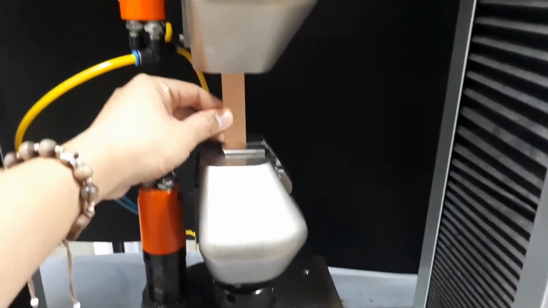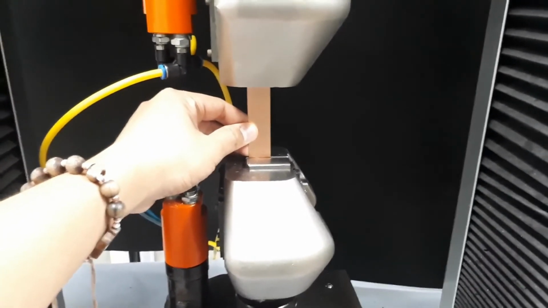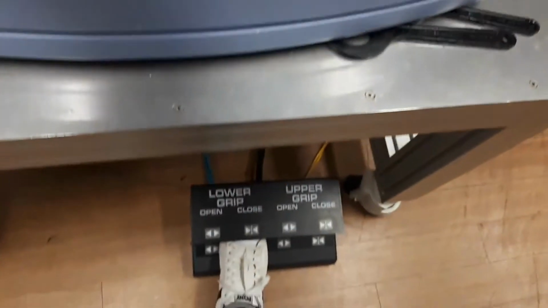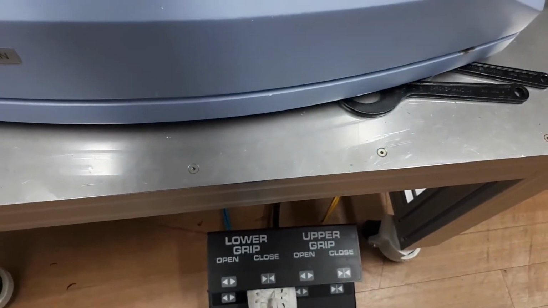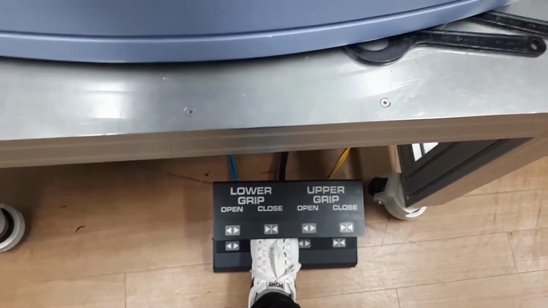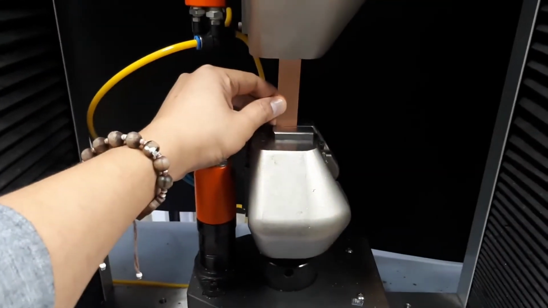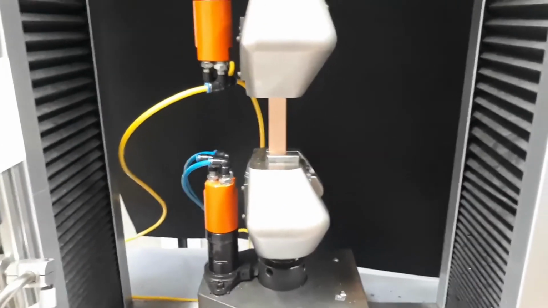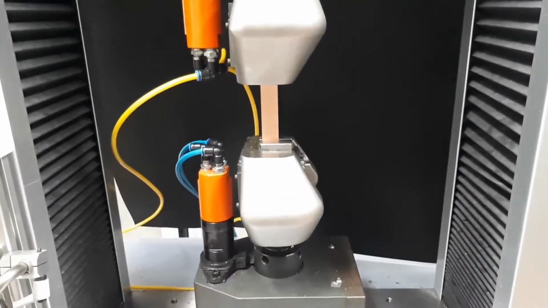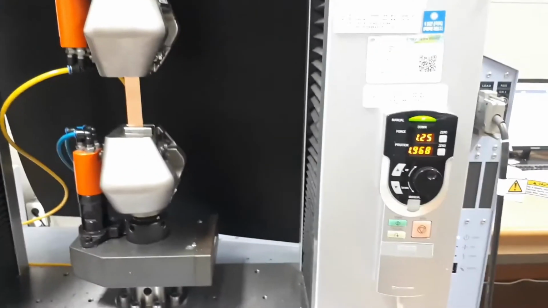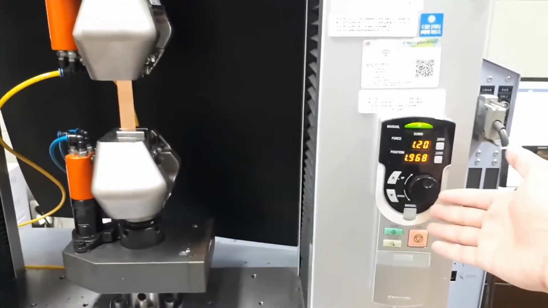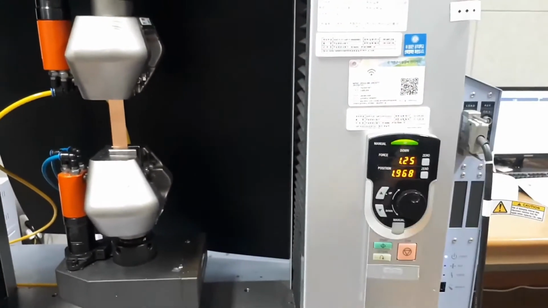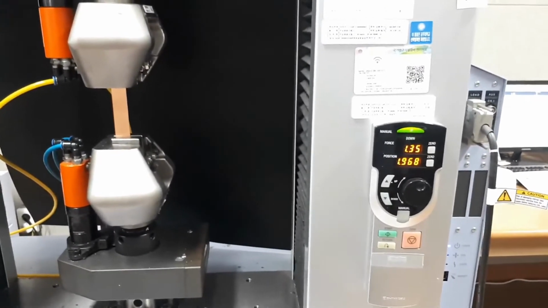As we are going to grip on the lower gripper, you check on lower gripper down here and press on the close side. After it has been tightly gripped, we stop. We also need to use a control panel on the side here to move the grip up and down to fit the length of the specimen that we have.